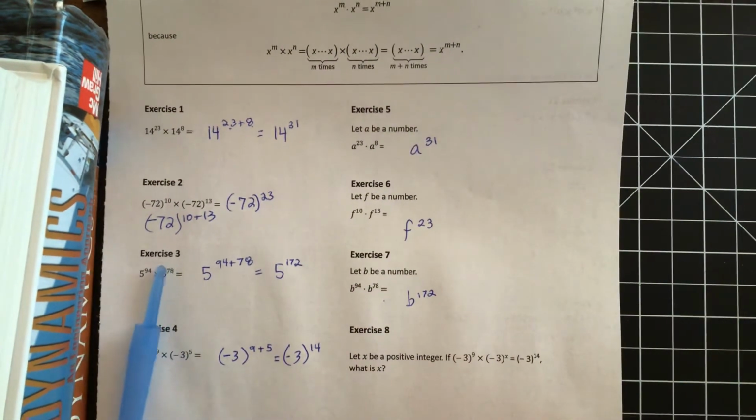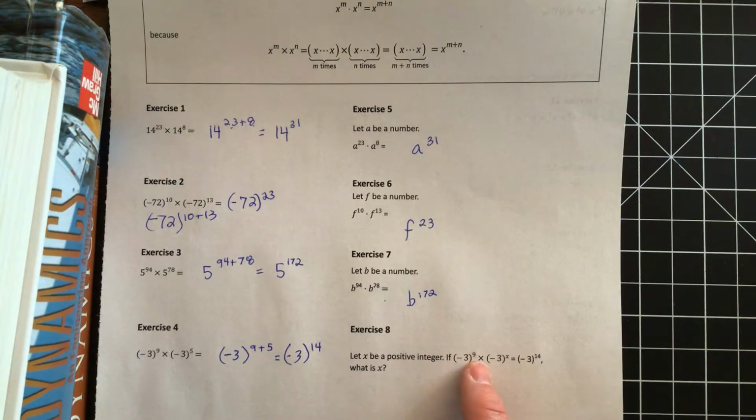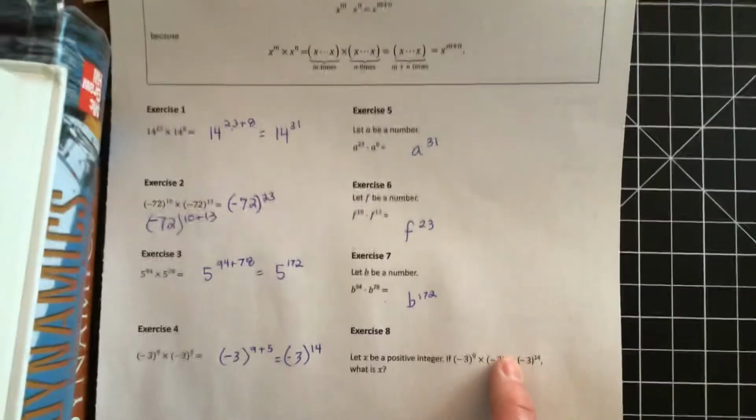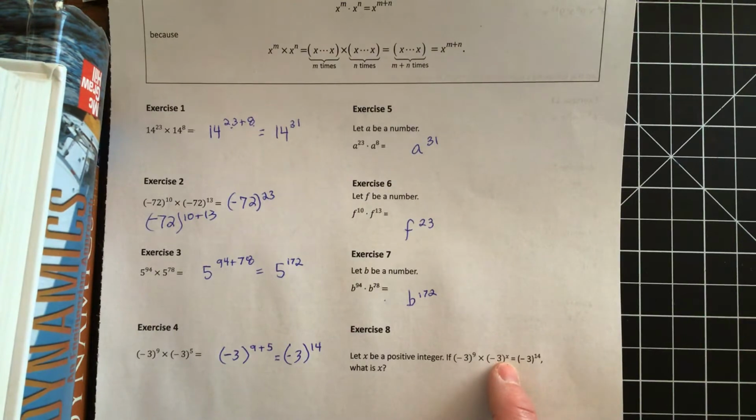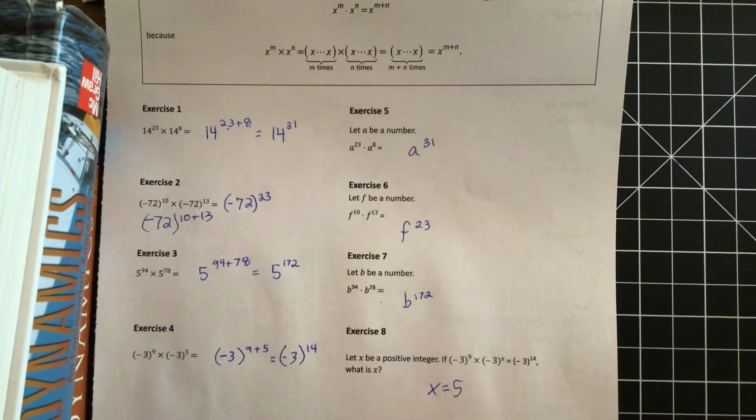And exercise 8, let x be a positive number. If negative 3 raised to the 9 times negative 3 raised to x equals negative 3 raised to the 14th, what is x? And so x would be, just like over here, 5, which would make that the same as exercise 4. Okay?